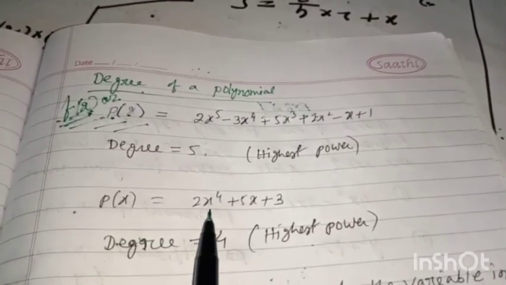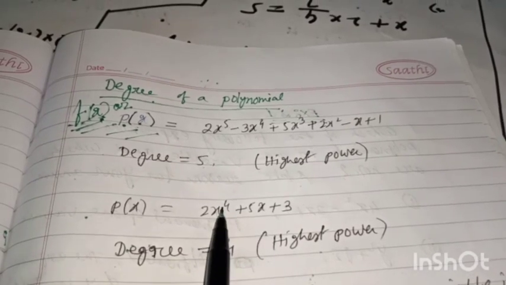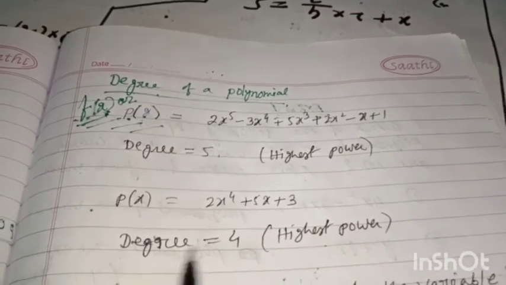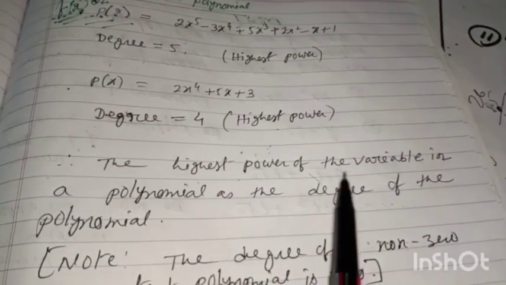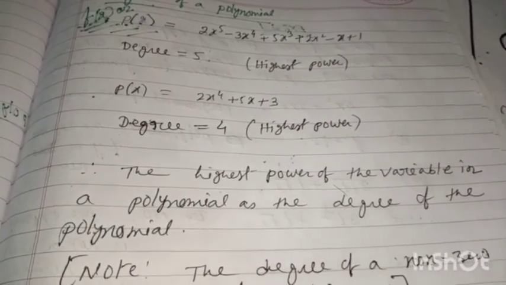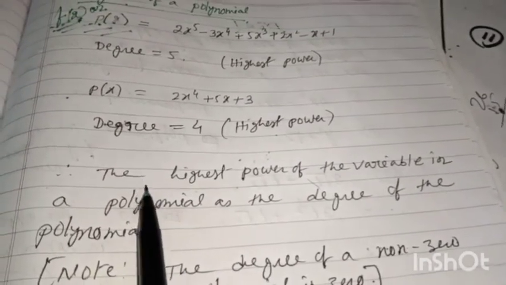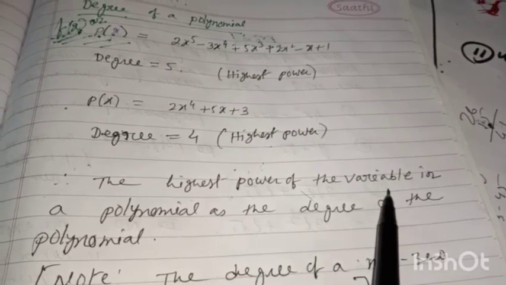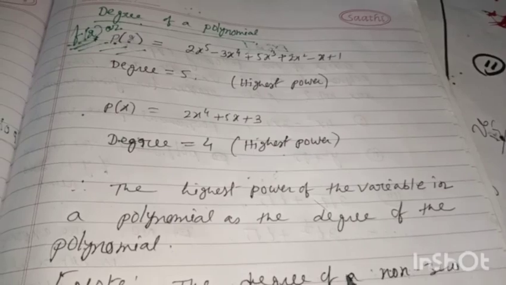For example, one more example I have given: 2x to the power 4, 5x plus 3. Here the highest power is on the exponent, 4. So the degree is 4. I hope you understood what the degree is. Next. The highest power of the variable in a polynomial is the degree of the polynomial. That means in a variable, the highest power is the degree of the polynomial. This is the definition of the degree of the polynomial.